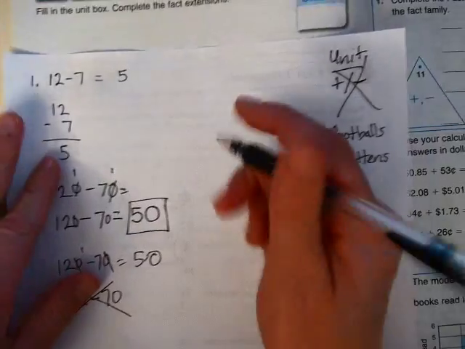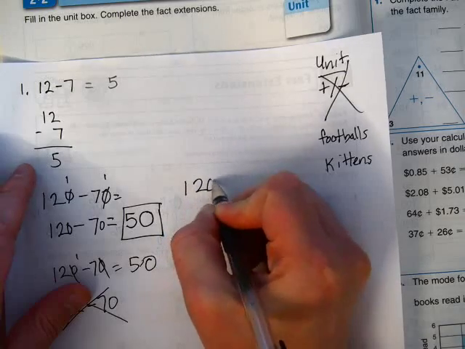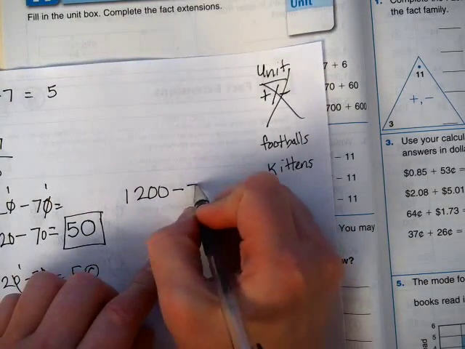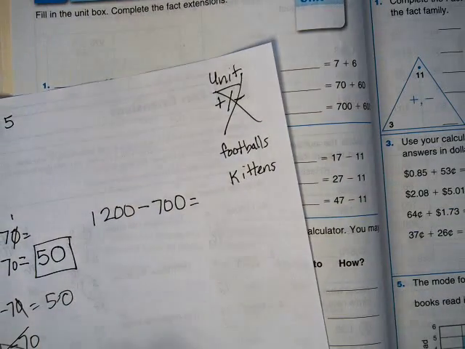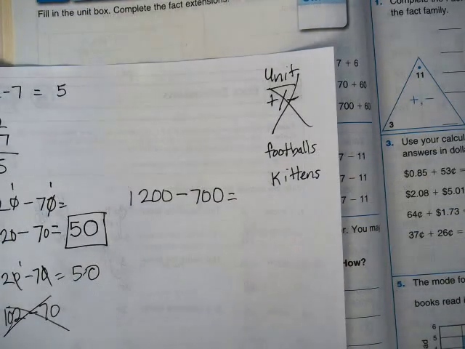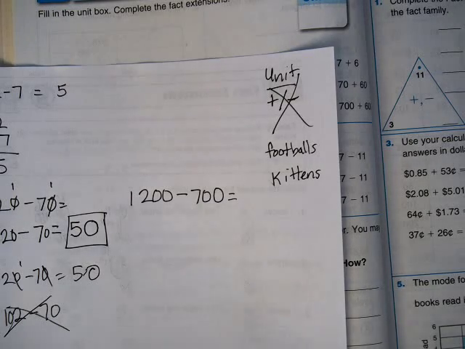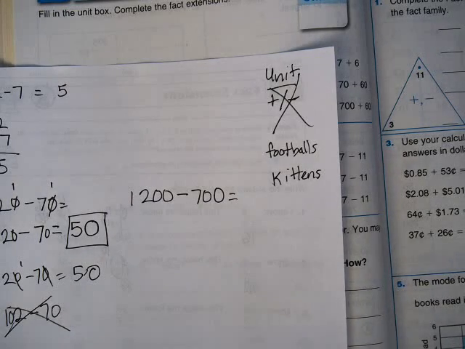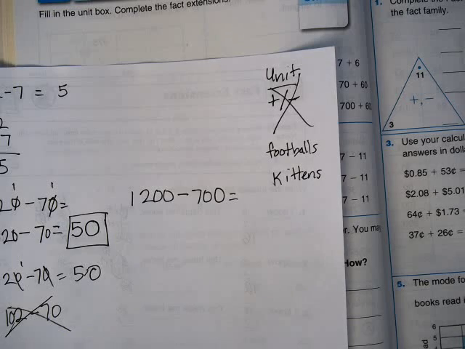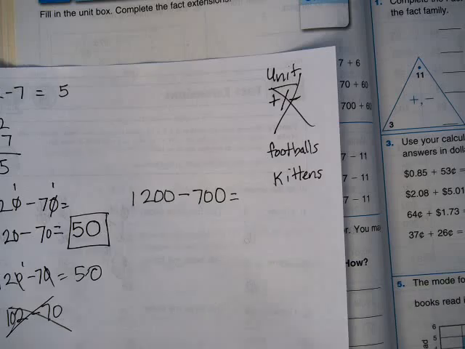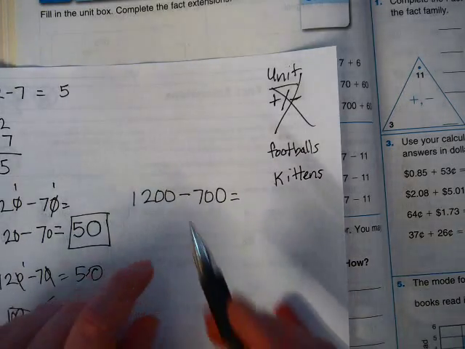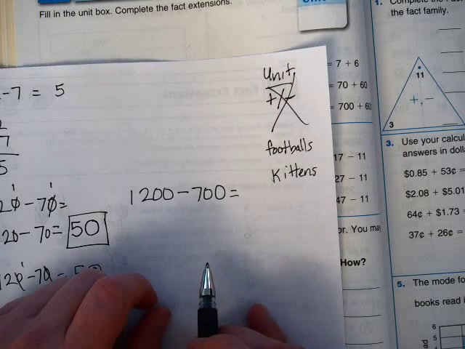1200 minus 700. So if I have 1200 minus 700, I want you to think about that for a sec. What's the first thing you would do to solve that? Think about it for a sec. Think about the zeros. Think about what you would do with those zeros. Did anybody think that they might try to cross off some zeros to solve it?